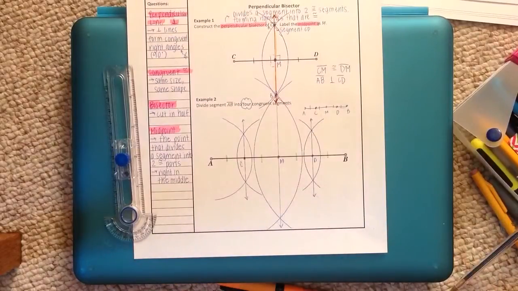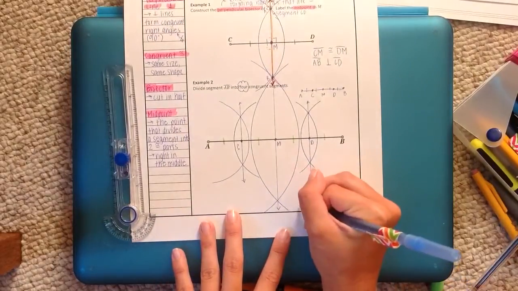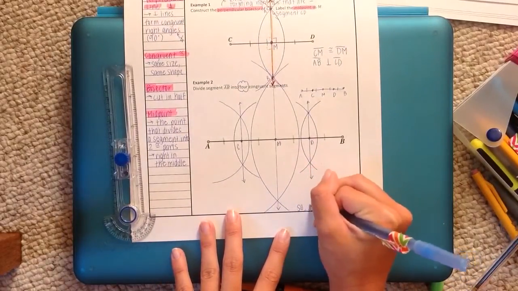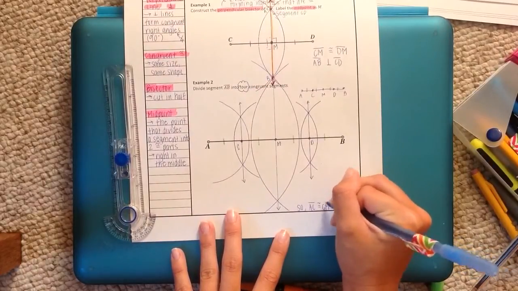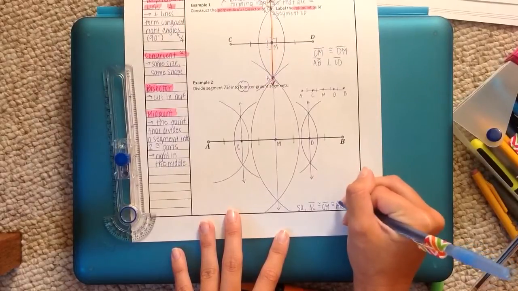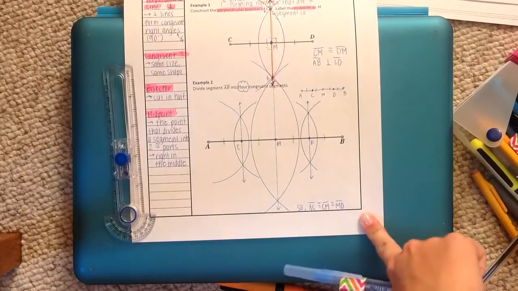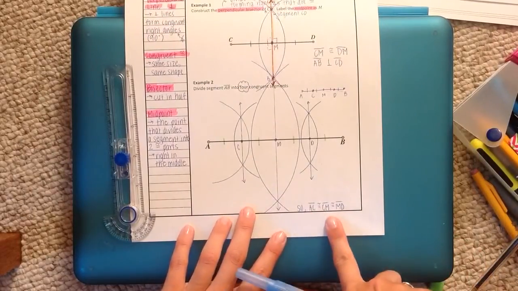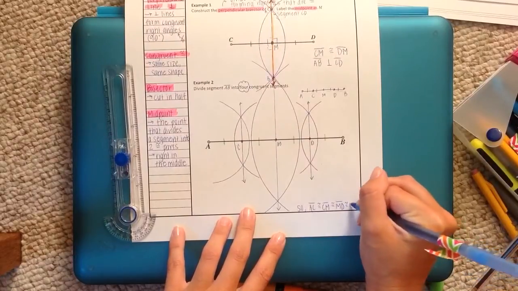You'll notice in green highlighter, I put those little hash marks on there to show that they're all congruent. Now I'm just going to write a little statement. So, AC is congruent to CM, which is congruent to MD. Notice I'm making one big long chain. Because they're all congruent to one another, you're allowed to do this. The first one's congruent to the second, which is also congruent to the third, which is therefore congruent to DB.